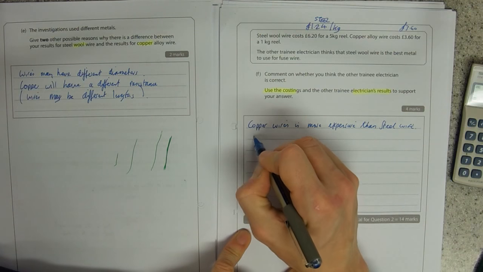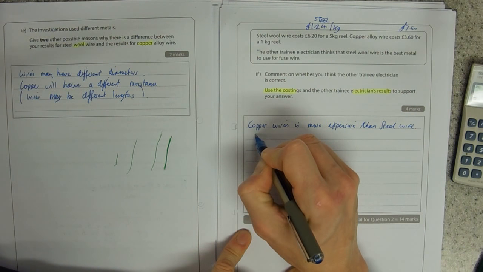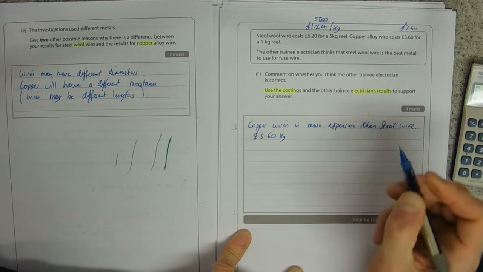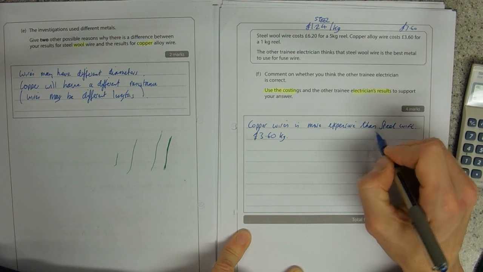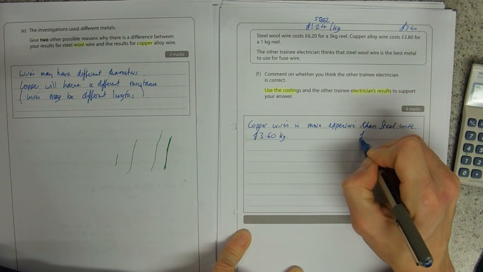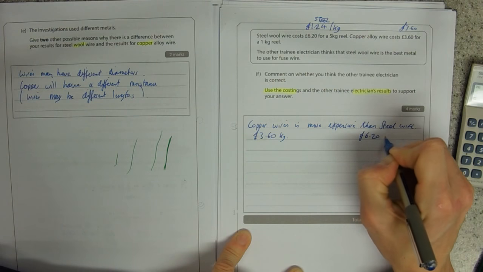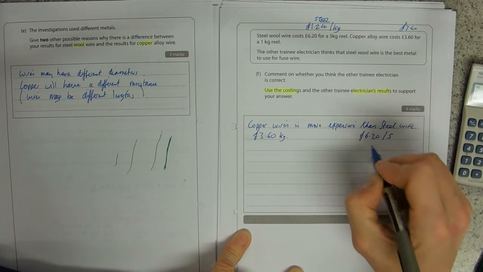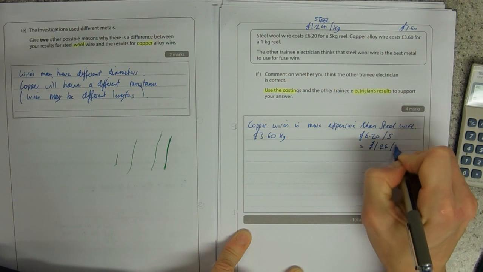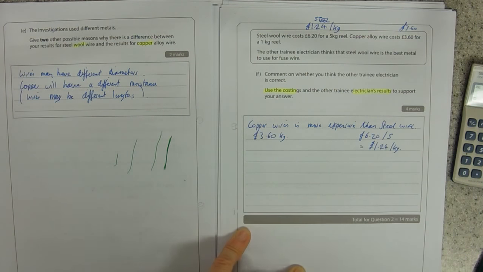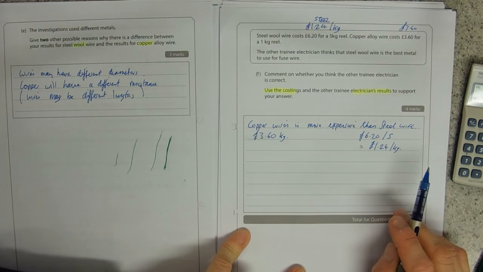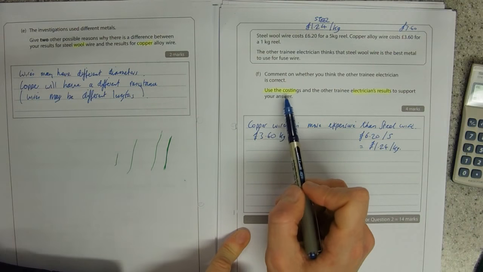So copper wire is £3.60 per kilogram, whereas steel is, I'll put the calculation in, 620 divided by 5 equals £1.24 per kilogram. So 2 marks there, just for really seeing the difference between the copper and the steel in terms of price. And that's what it said, use the costings.